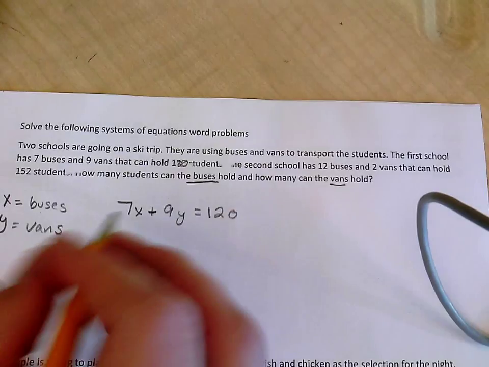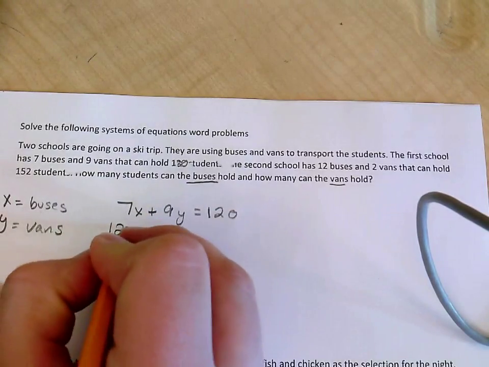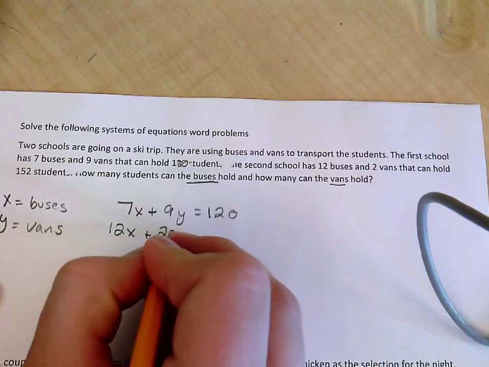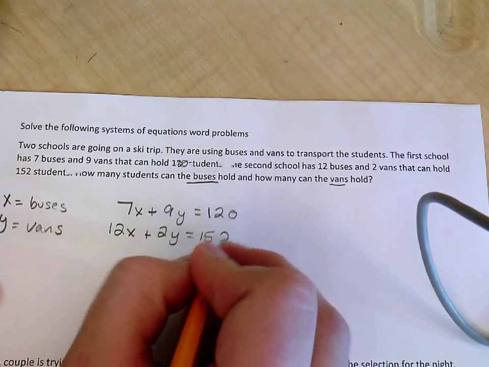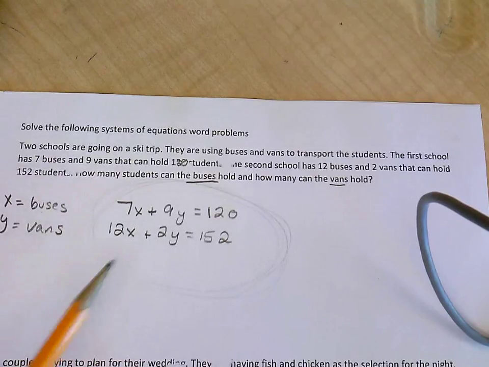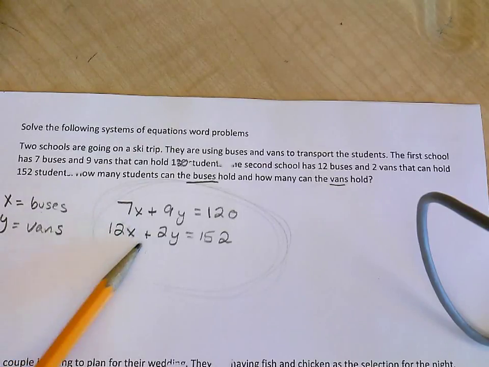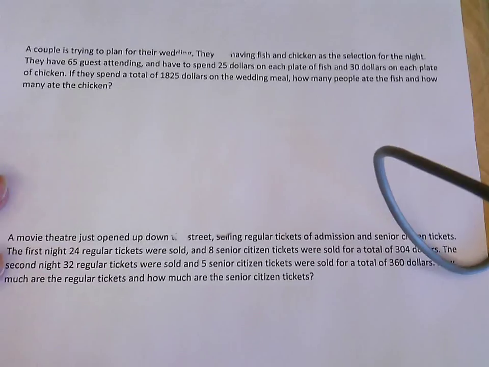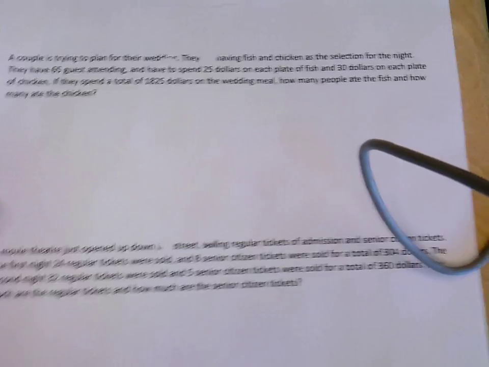The second school, same idea. 12 buses plus 2 vans equals 152 students. That's all it's asking for. So, from here, you solve this like the front page. This is just a 2-variable system of equations. I'm not going to go through it, but you don't just straight up add downwards. You have to eliminate a variable first, otherwise you can't solve. I'm just going to do this second one. The third one's really like the first one.